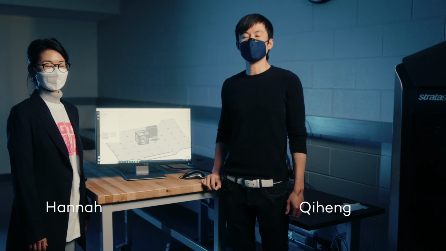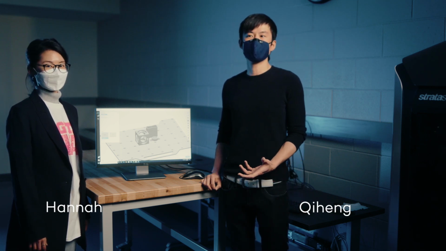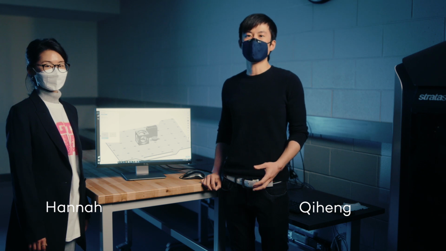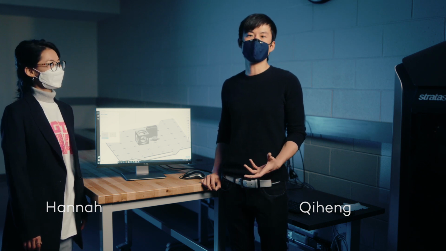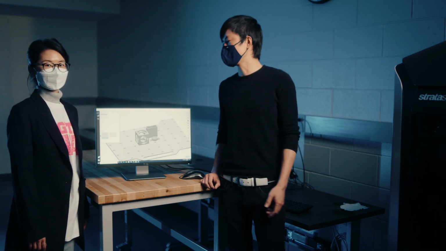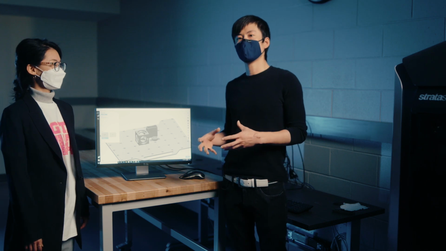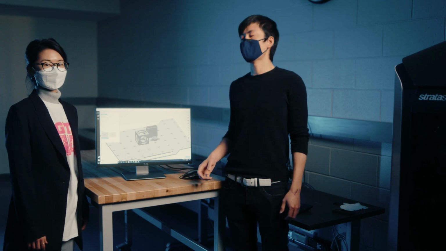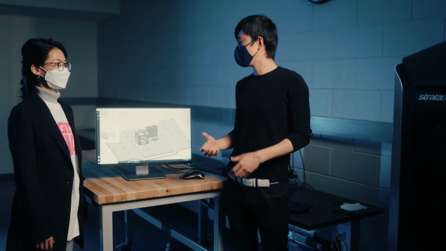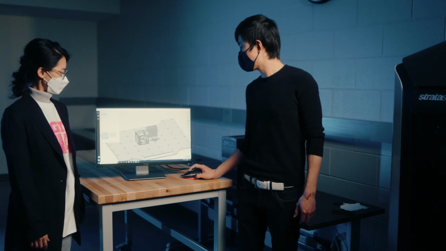When it comes to designing a part, sometimes you want to actually see how the part will function or even look like. So that is when rapid prototyping comes in. And in this case, we're showcasing the 3D printing. Once you finish your design in your CAD software, like SolidWorks or Inventor, you can import the model into the 3D printing software here.